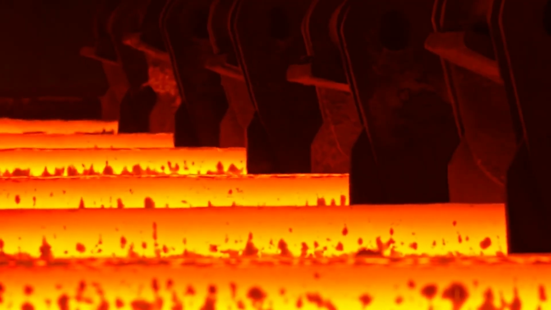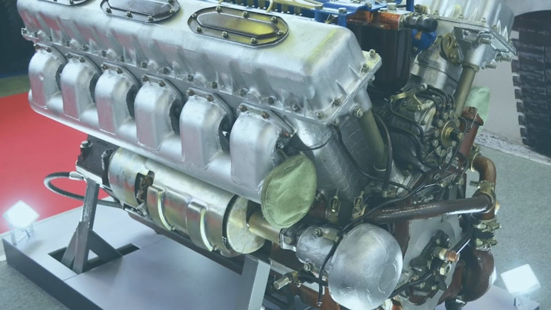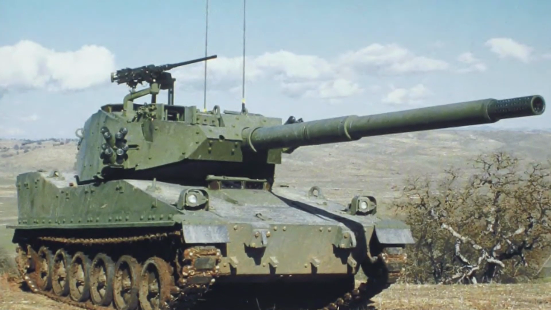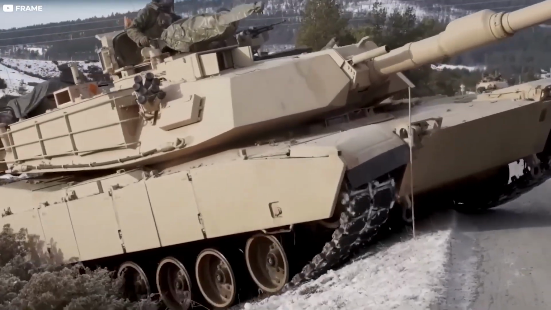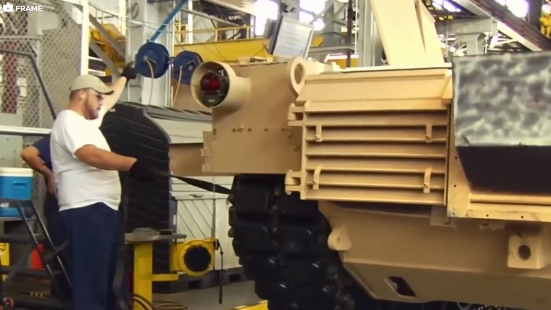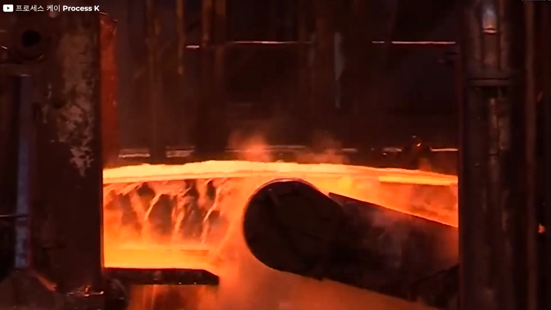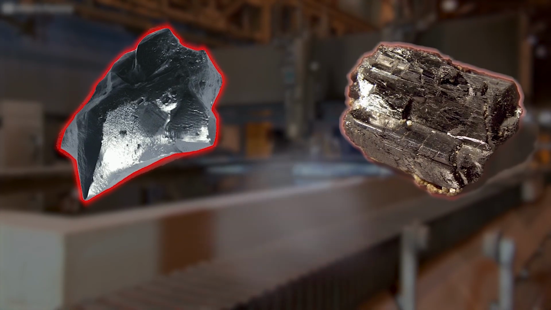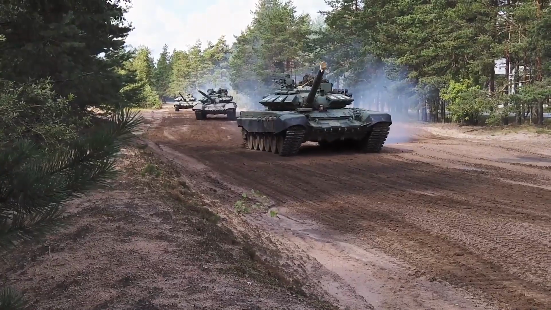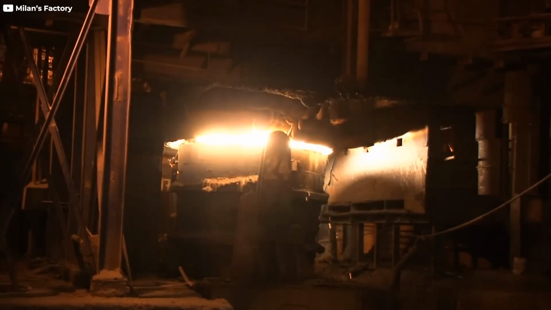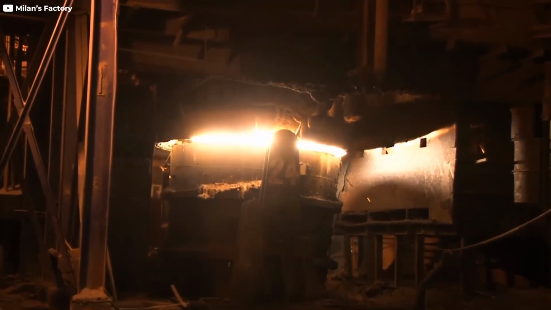Specialized alloys are also essential in tank production. These alloys are used in various components, including the engine, suspension system, and weapon systems. They are designed to offer a balance of strength, flexibility, and resistance to wear and corrosion. The alloys used in tank production often contain elements such as titanium, tungsten, and molybdenum, each contributing to the material's overall performance. Sourcing these elements can be challenging due to their limited quantities and fluctuating market prices.